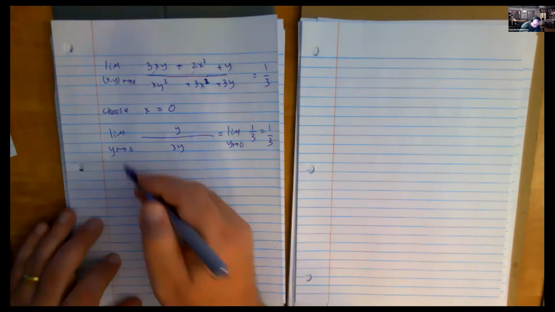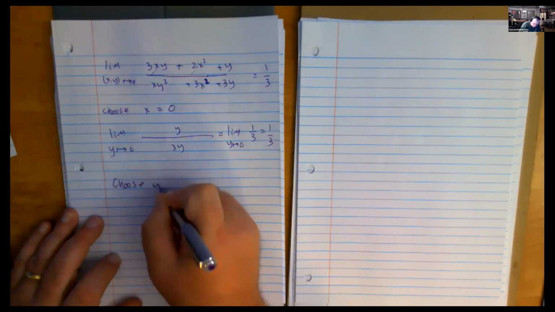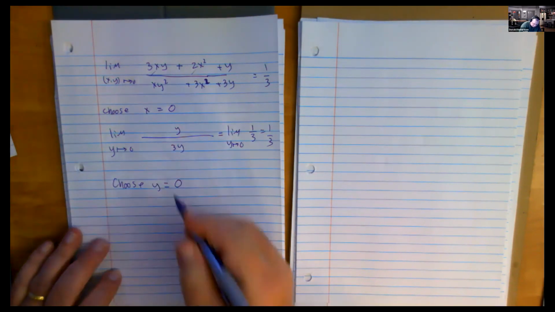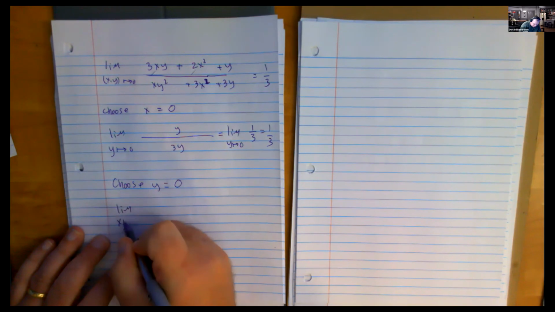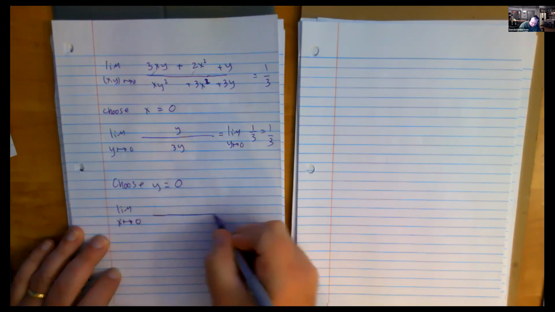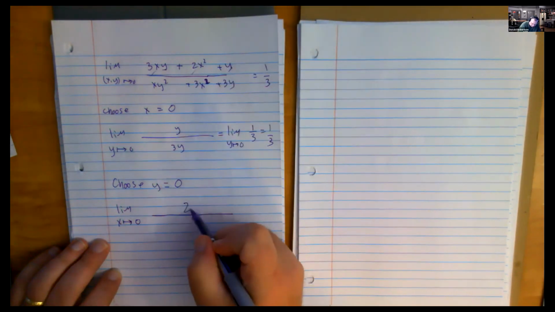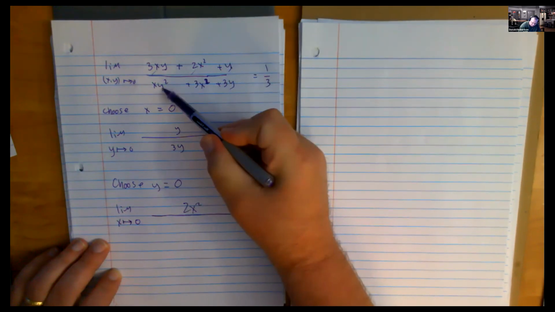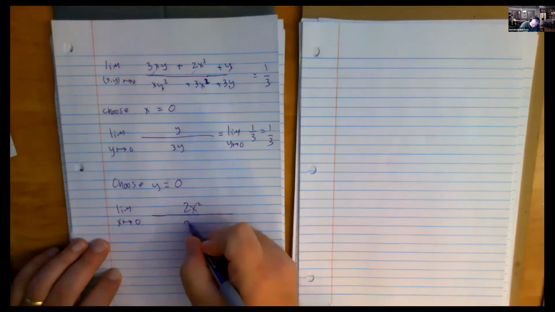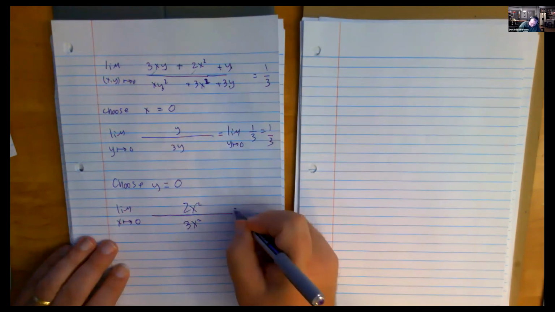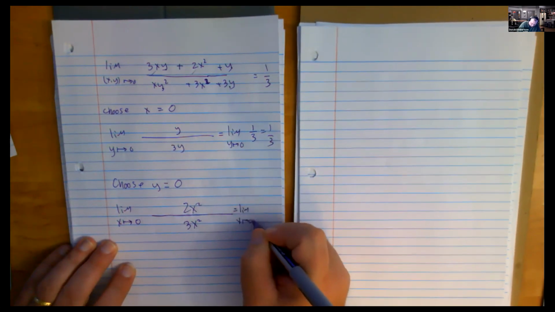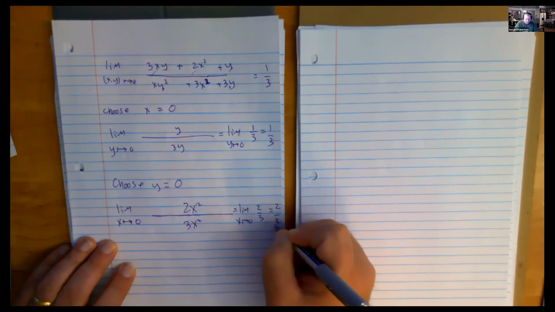No, unfortunately. I'm now going to choose another pathway. And the second pathway is going to be, I'm going to choose to make y equals 0. Now, if you choose y equals 0, your limit becomes the limit as x tends to 0. If y equals 0, that disappears, and you're left with 2x squared over 3x squared. And that gets me the limit as x tends to 0 of 2/3, which is 2/3.